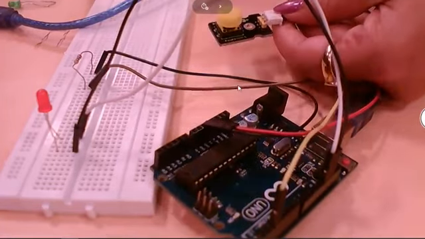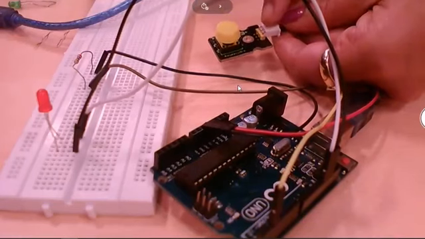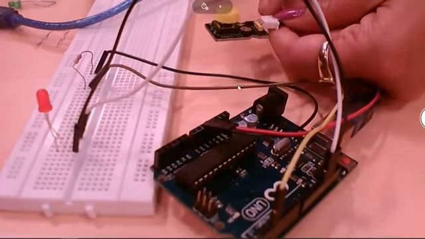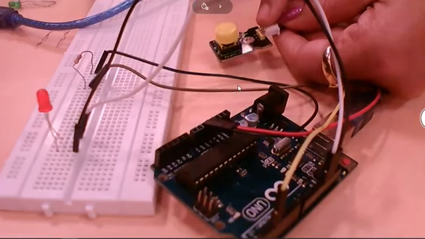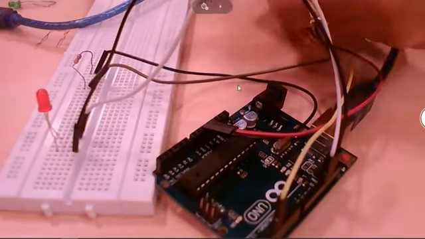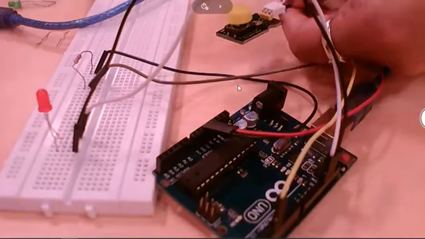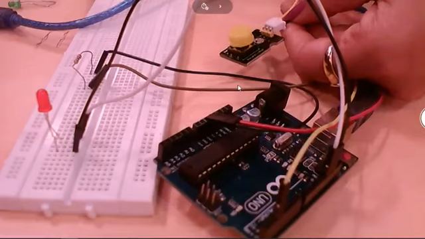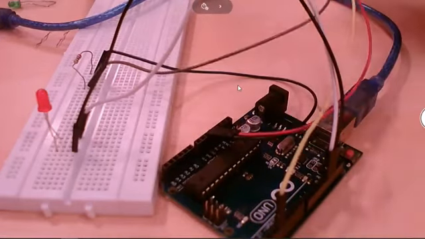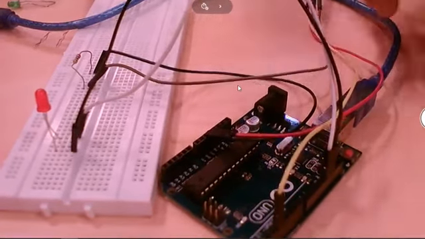This push button also has a positive, negative and the data signal. Three pins are there. So simple, positive and negative will go to the positive 5 volts and ground respectively, and the data signal I have selected to put on pin number 2.